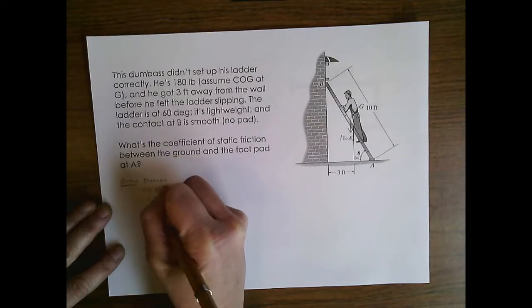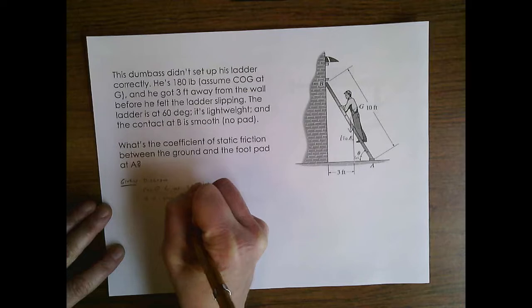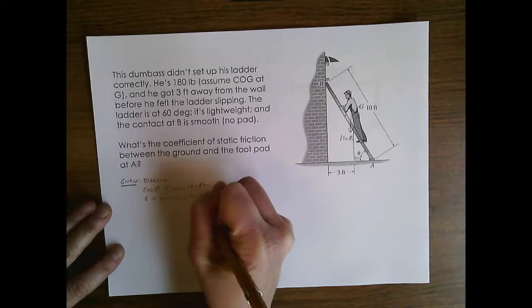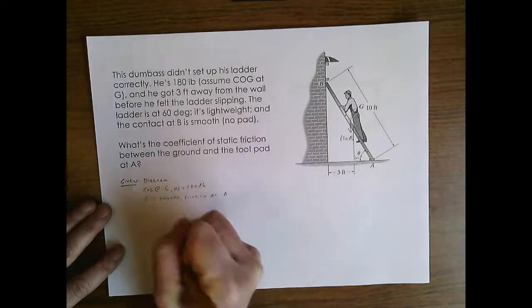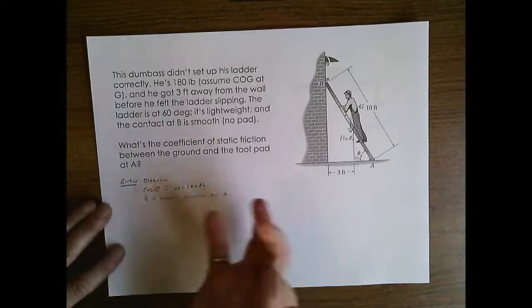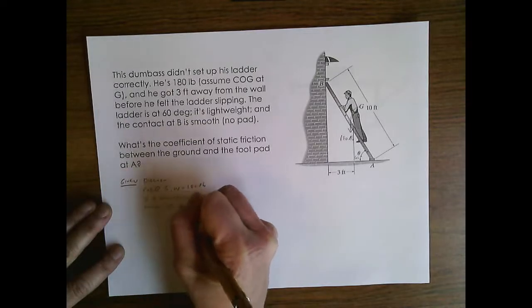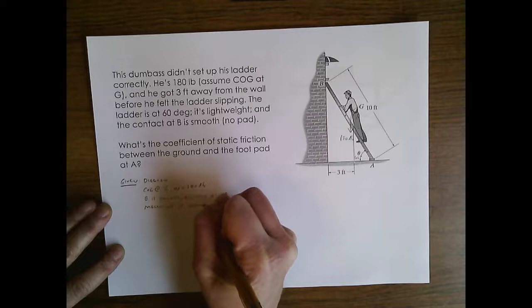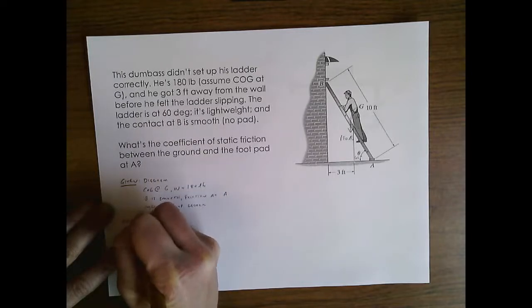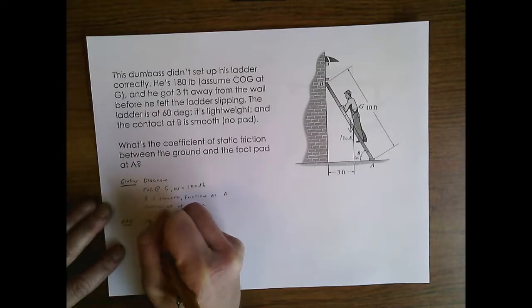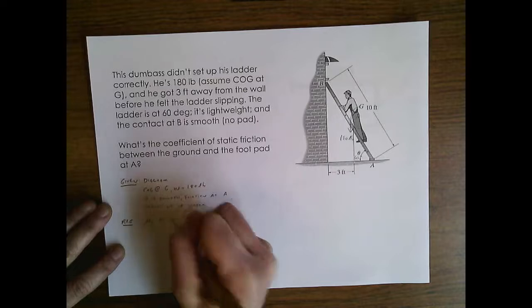B is smooth, and friction at A. And we're going to neglect the weight of the ladder, okay? So I'm being asked to find this coefficient of static friction at point A.